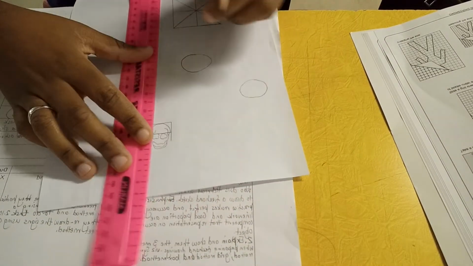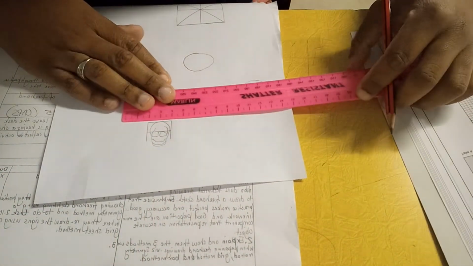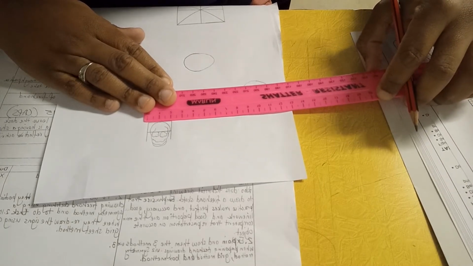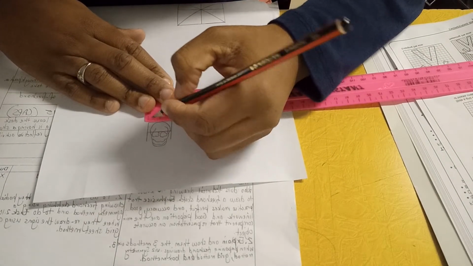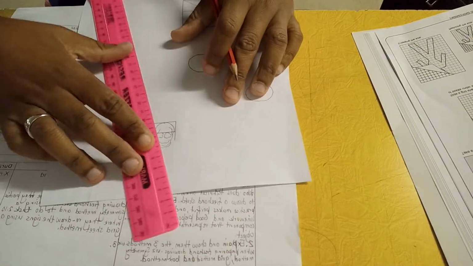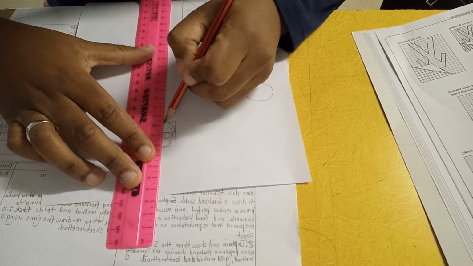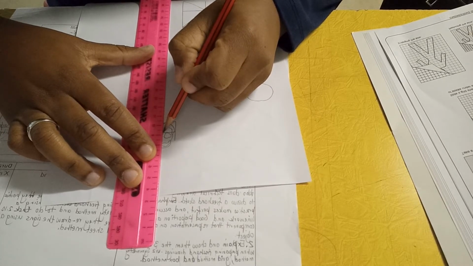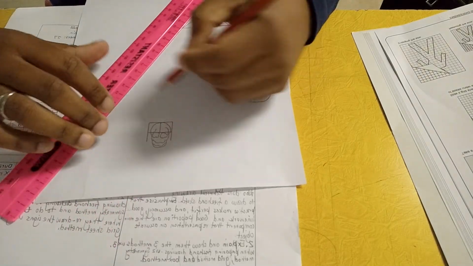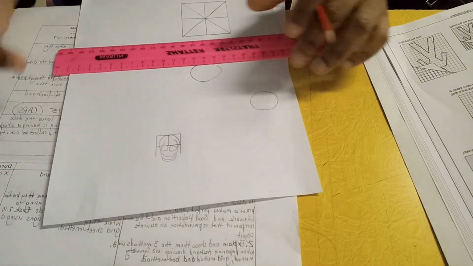The center should be 1 centimeter, so they start here. I will teach them that this is also the nicest method, because you are able to use the ruler and all the measurements.